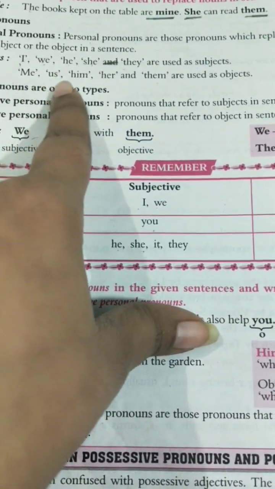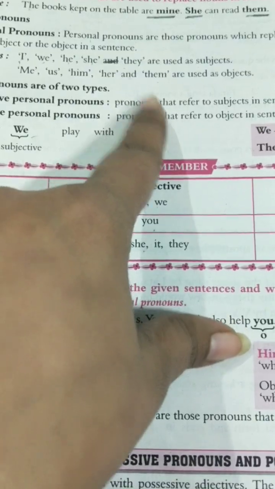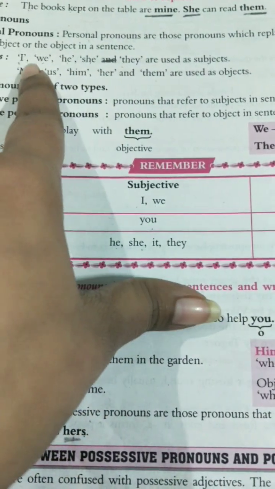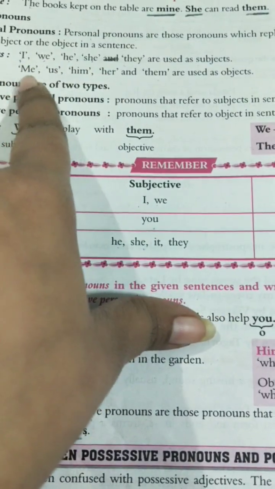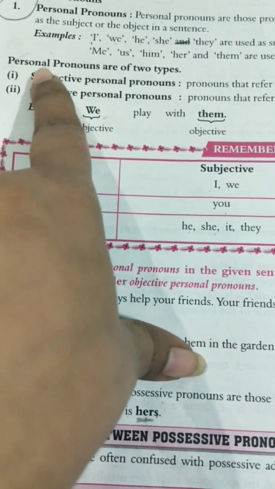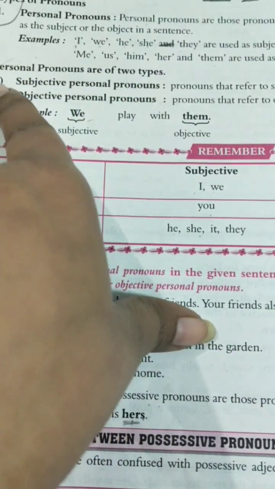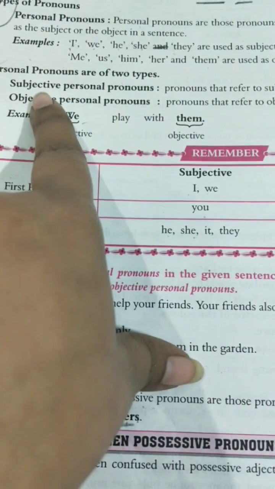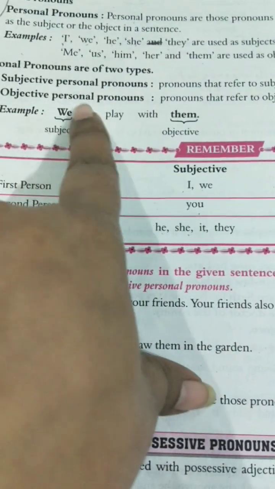When you use these words in an indirect way, that time these words become objective. Subjective pronouns are different and objective pronouns are different. So that is why the question comes: underline the personal pronoun type. So personal pronouns are also of two types: subjective personal pronoun and objective personal pronoun.